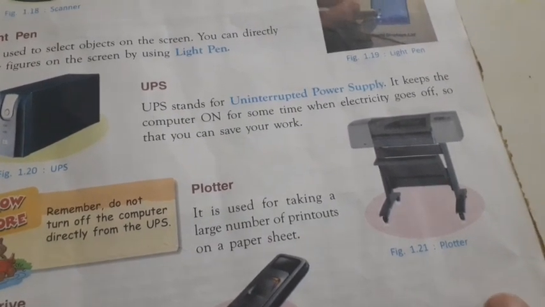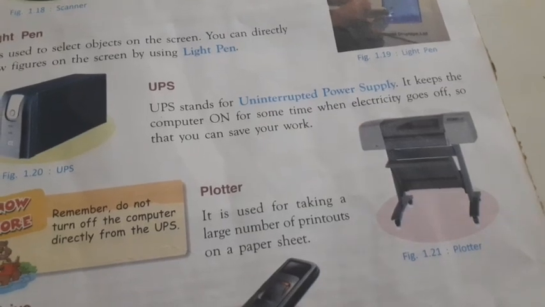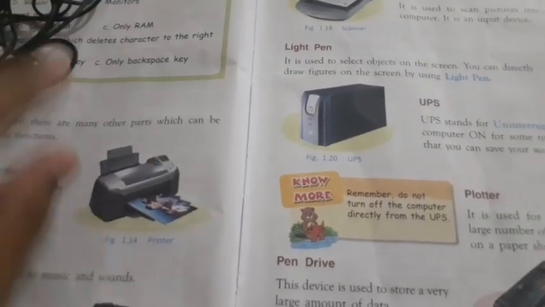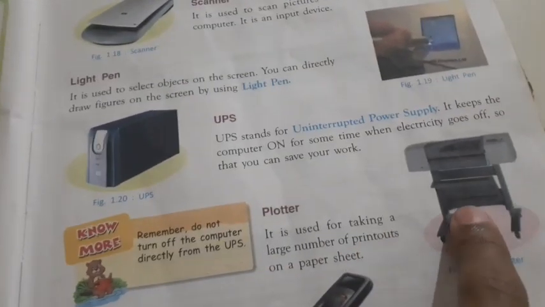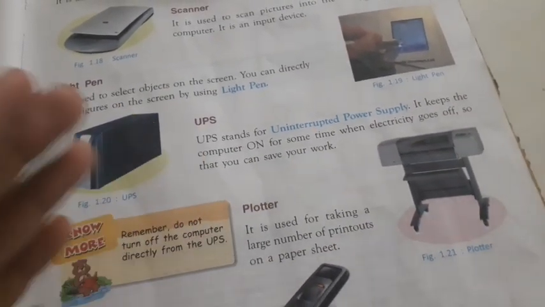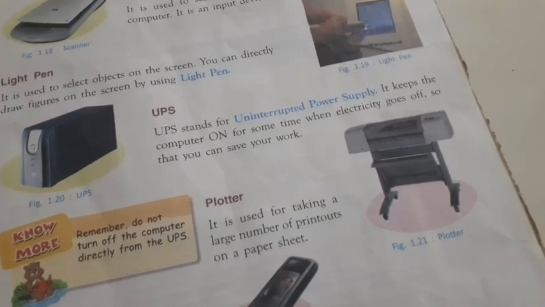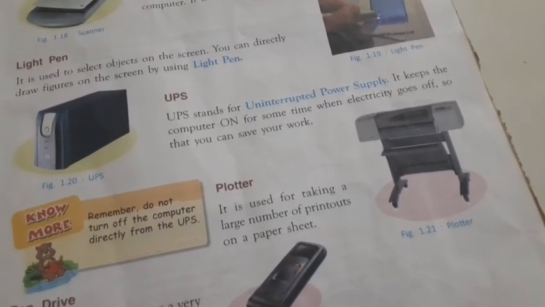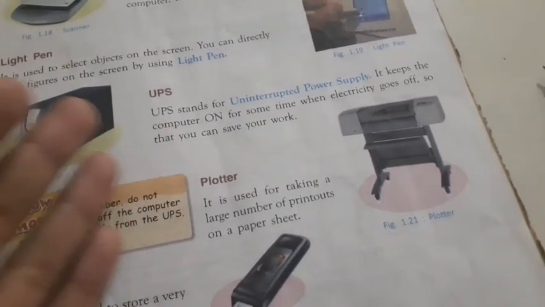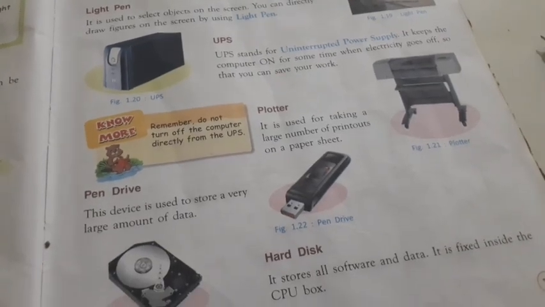For what are we using the plotter? We have discussed a printer. It is the same thing, but at the same time we can take many printouts. We can take a large amount of printouts from this plotter. For that only we are using the plotter.